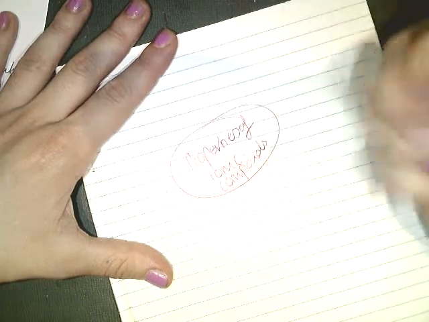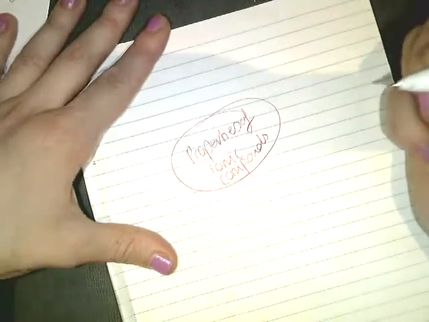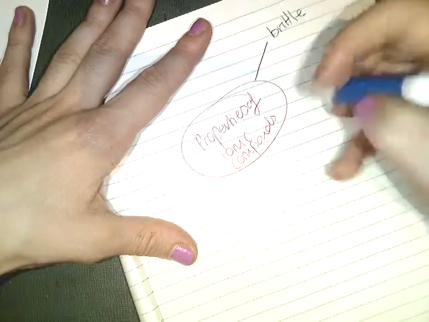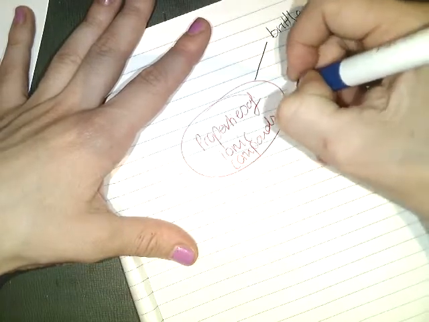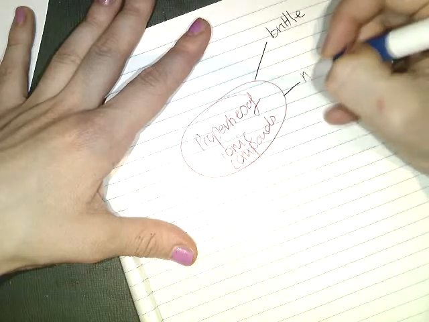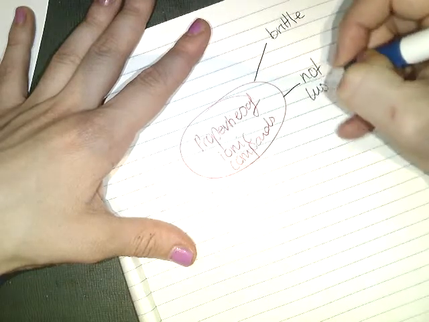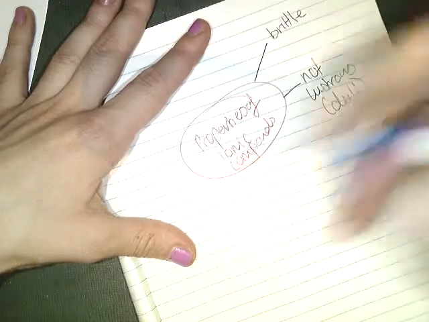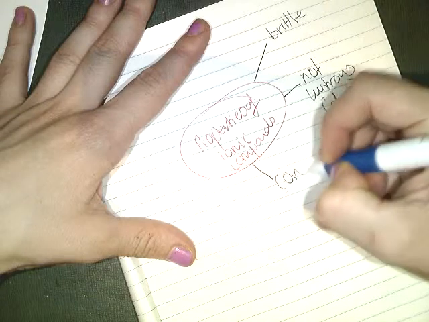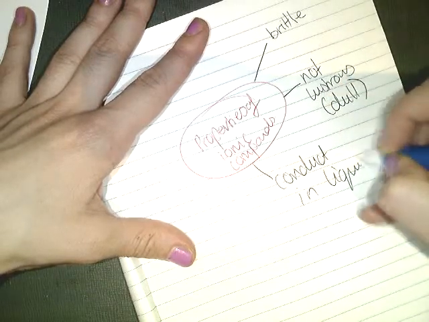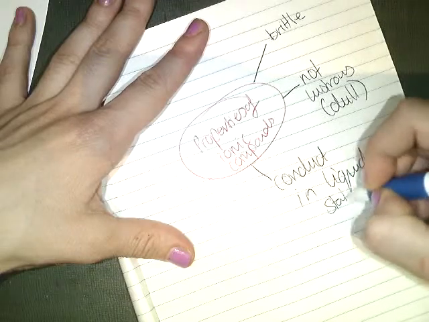So number one needs to be something like brittle. Another one should be that ionic compounds are not lustrous. In other words, they're dull. They conduct in liquid state.